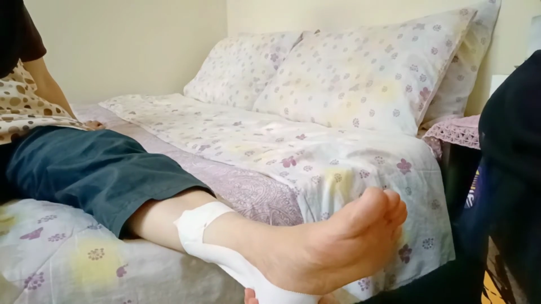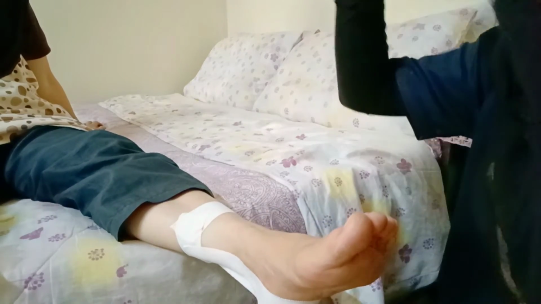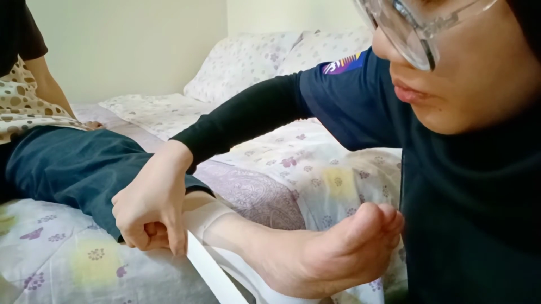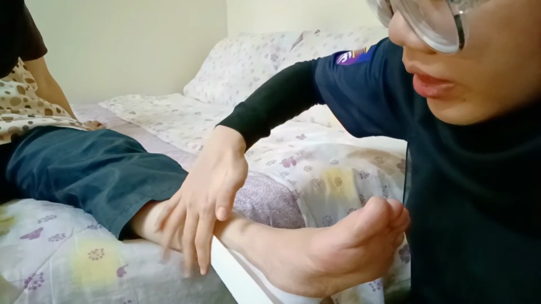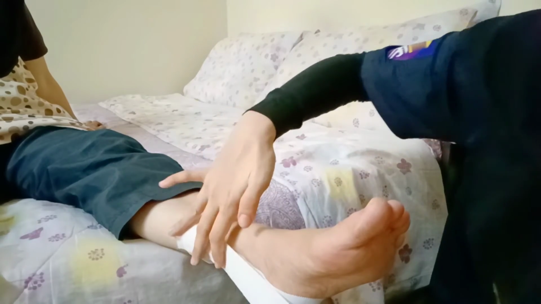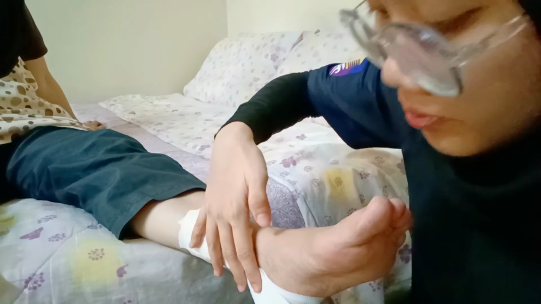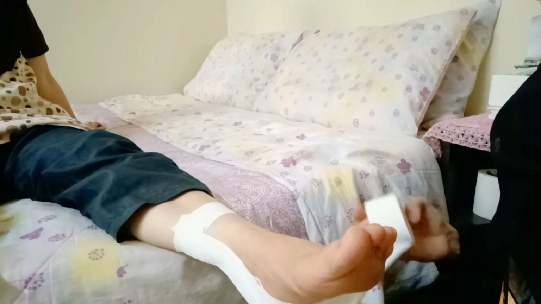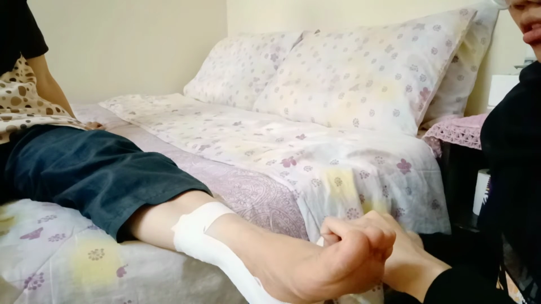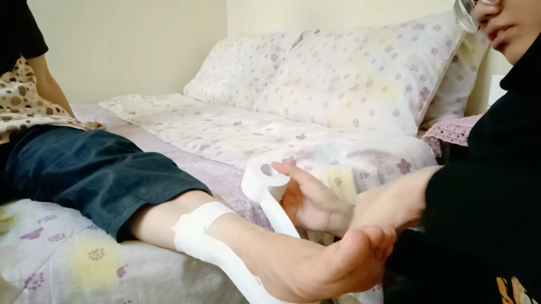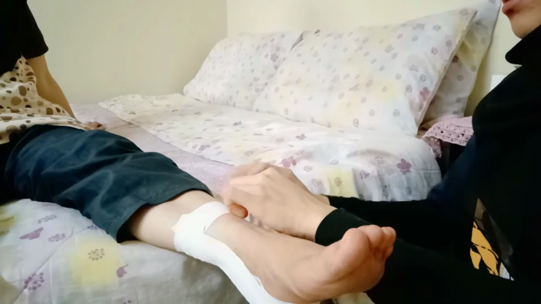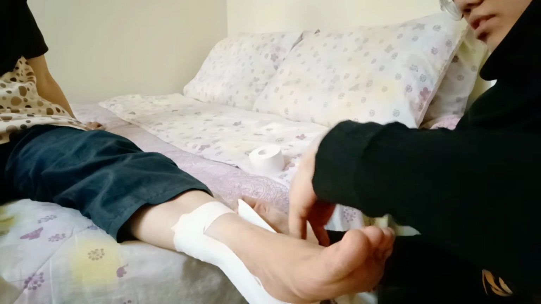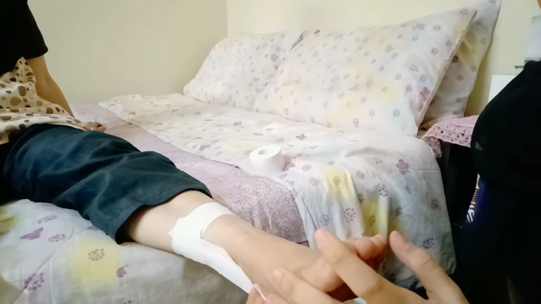Okay, we need to apply at least 3 layers. For the second layer, apply slightly anterior to the first layer. Okay, but at the middle part, make sure it overlaps with the first layer. Directly overlap. Okay.